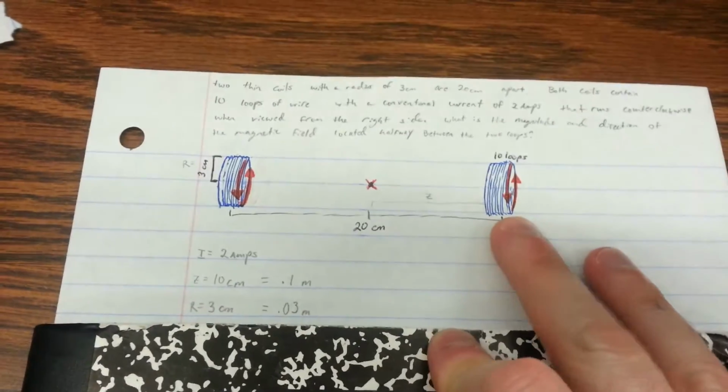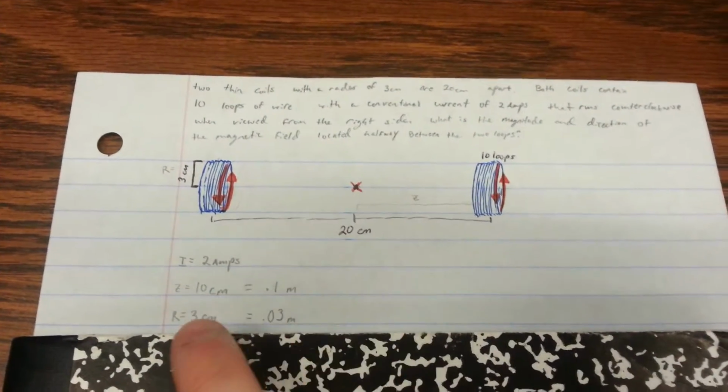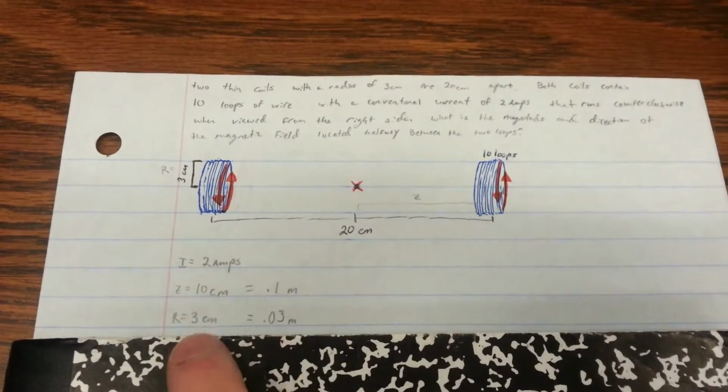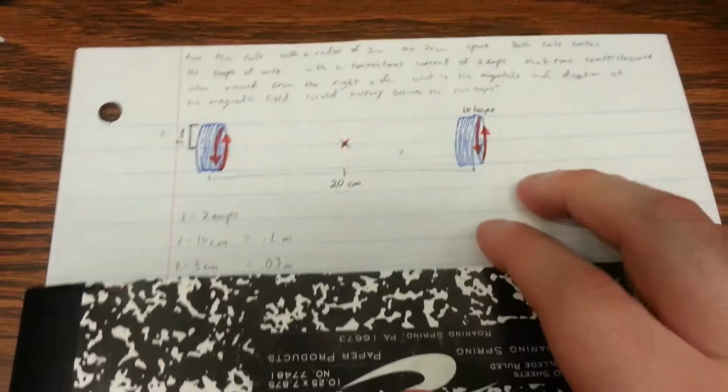So what I've done here is a little bit of conversions. We know that the distance is halfway of 20, so that's 10 centimeters or 0.1 meters, and that the radius is 3 centimeters or 0.03 meters.